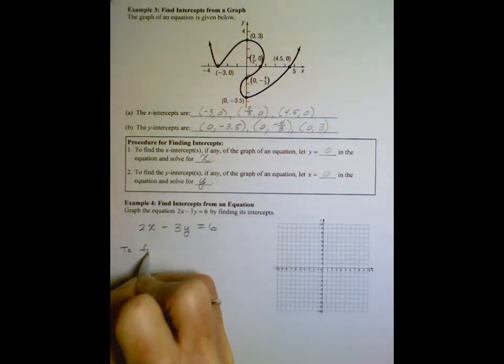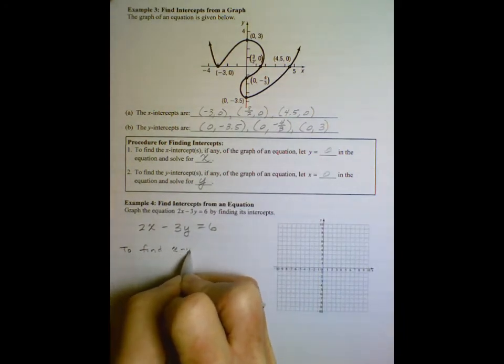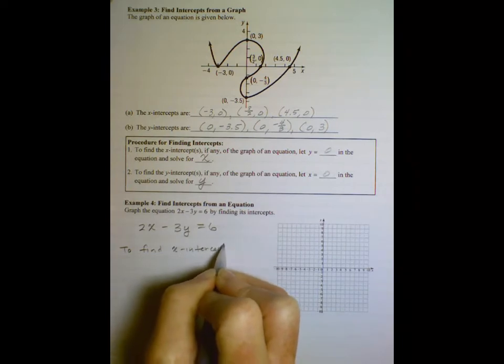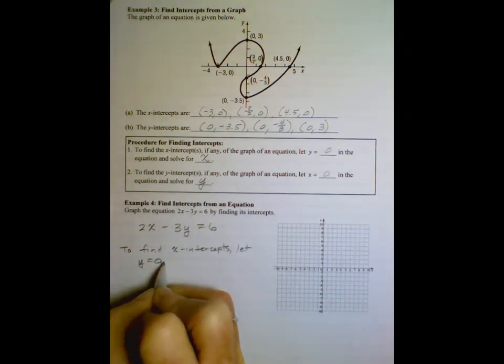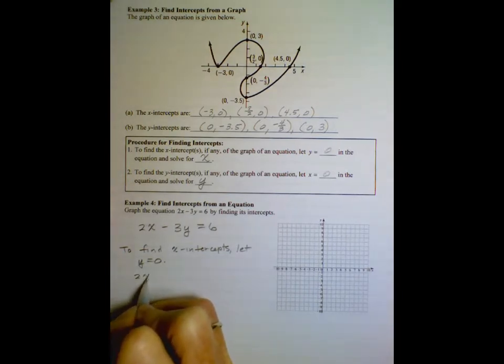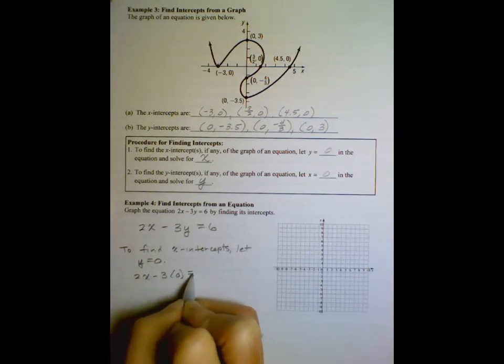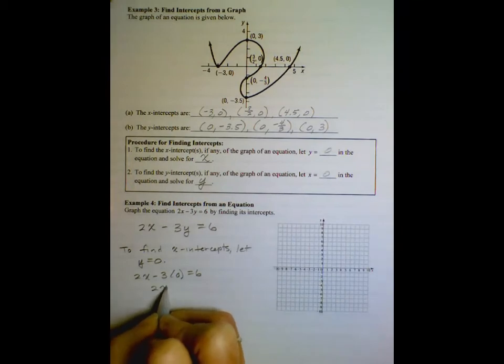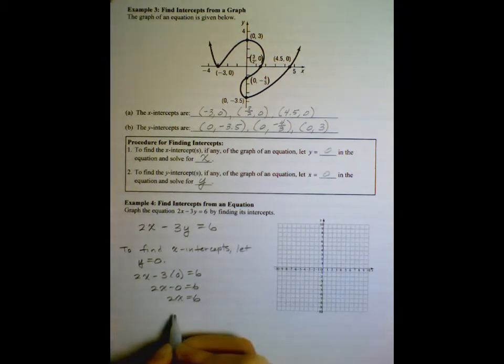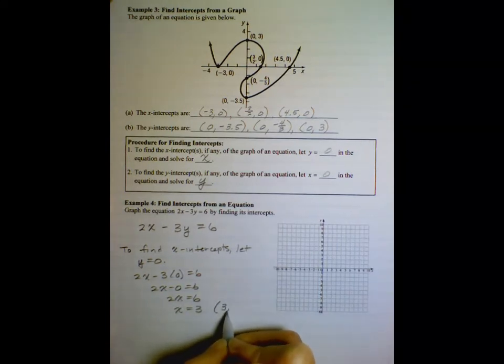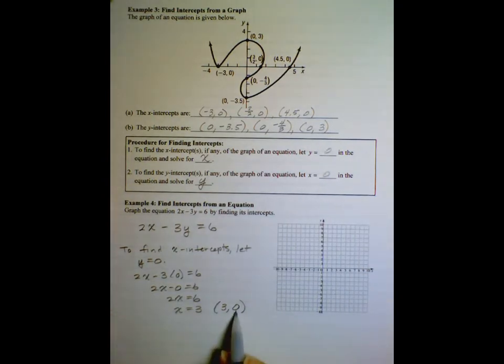To find x-intercepts, we're going to let y be 0. So 2x minus 3 times 0 equals 6. 2x minus 0 equals 6. 2x equals 6. Divide both sides by 2. x is 3. What did we find? We found the point (3, 0), because we already knew the y was 0, right?